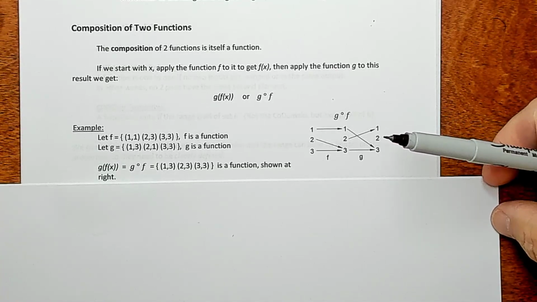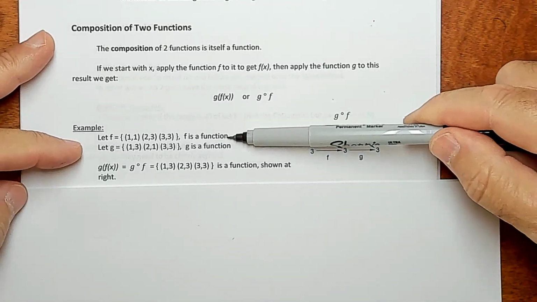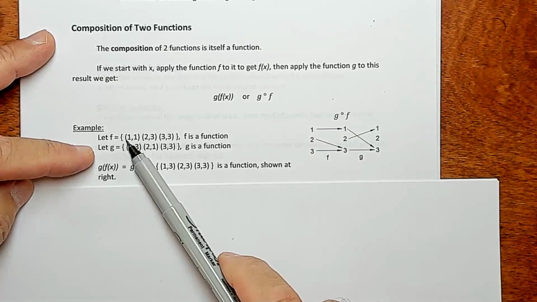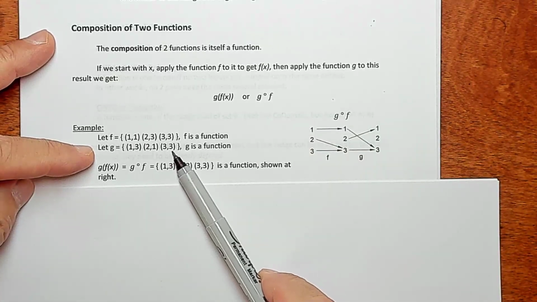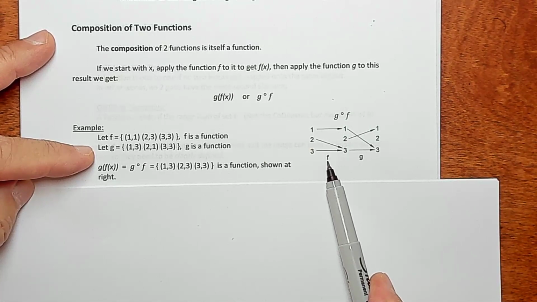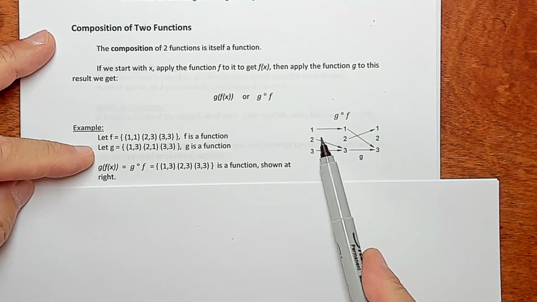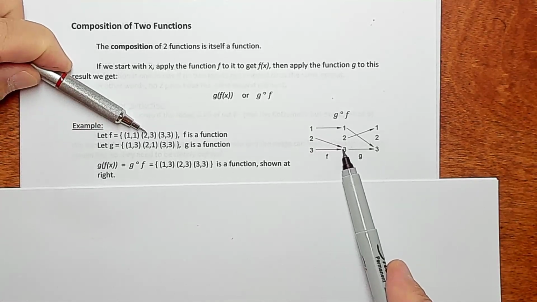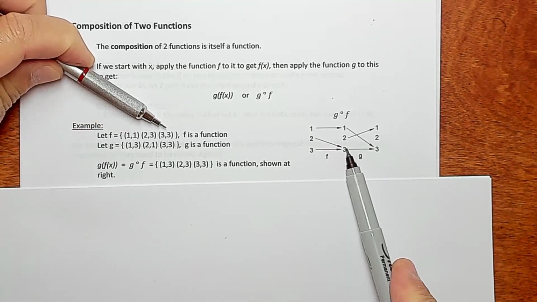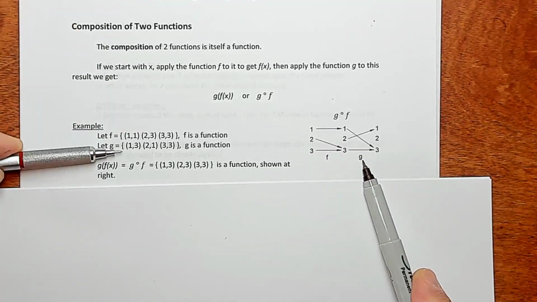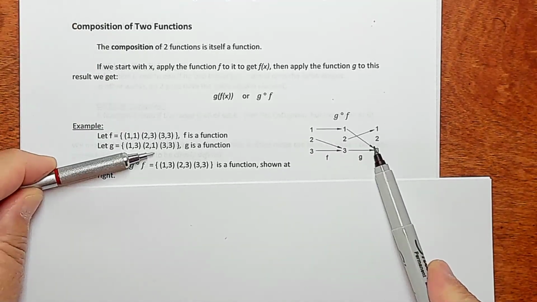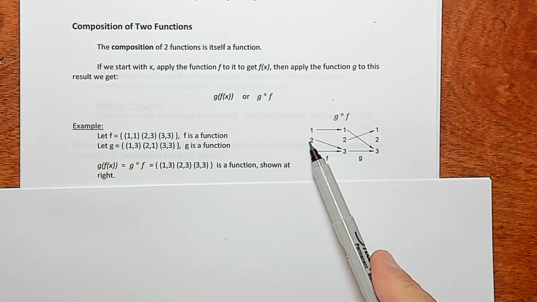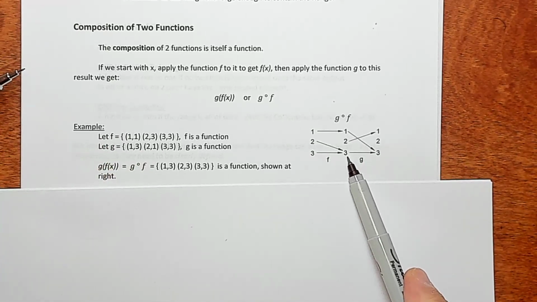So here's a little example. I got two functions, f and g. So f is these ordered pairs right here, and g is these ordered pairs. So f in the diagram, 1, 1, 1, 1, 2, 2, 3, 3, 3. That's f. And then here's g. G is 1, 3, 2, 1, 3, 3. So we're taking these input values and putting them into f, and we get these output values.